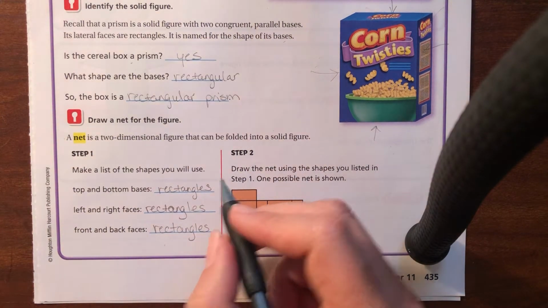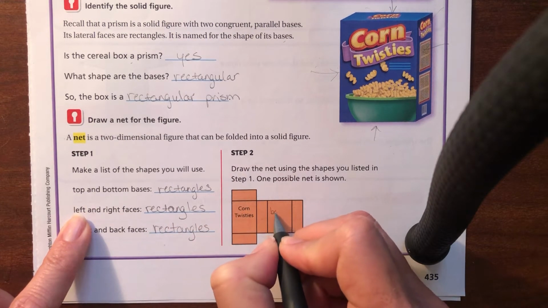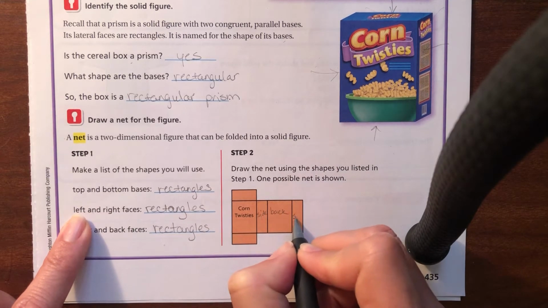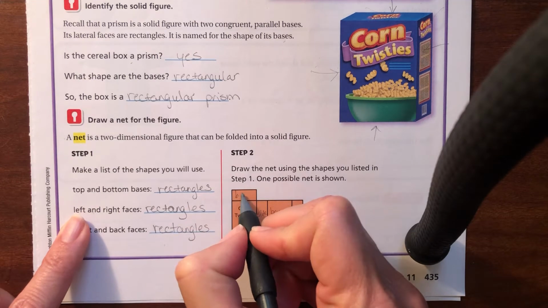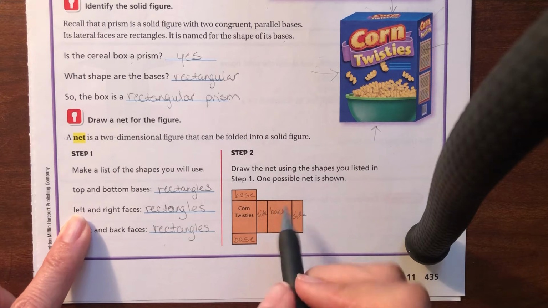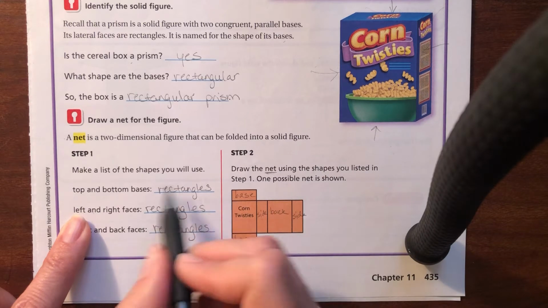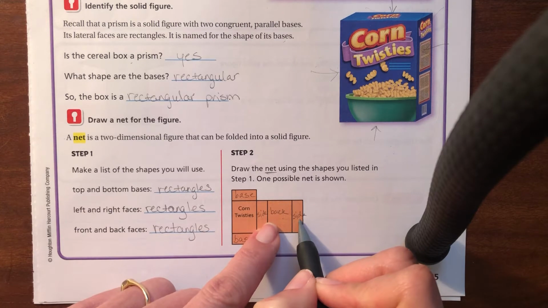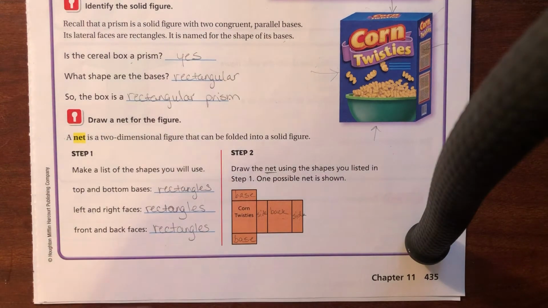Okay, so here's a face, and this is the back of our box. This is the side. This is the side with all the nutritional information on it. This is the base, the top base. This is the bottom base. So this is the net using the shapes that we listed. So if we have two bases, a front and a back, two sides, we have to have at least 6 rectangles there, right? And we do.